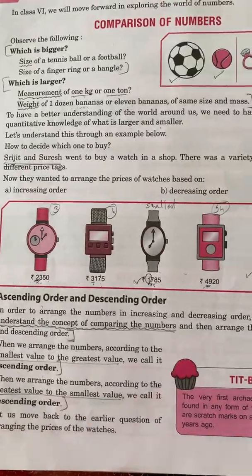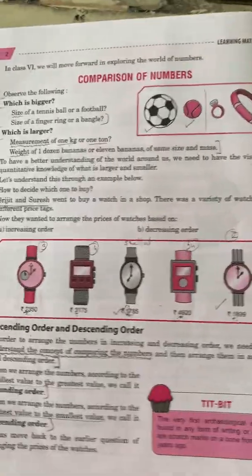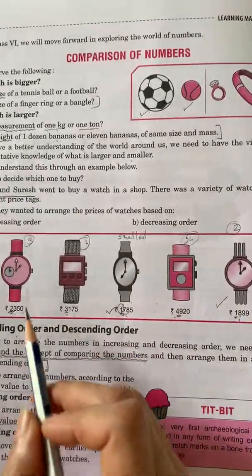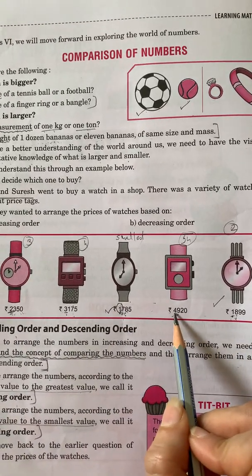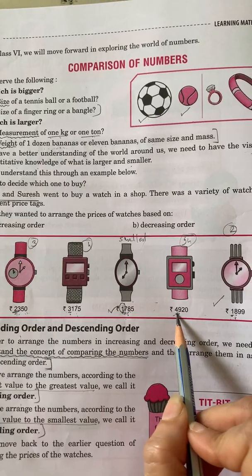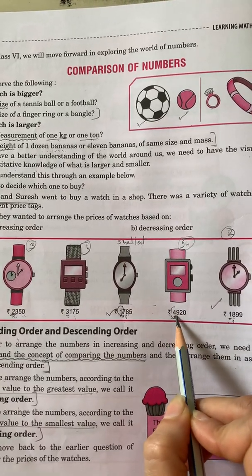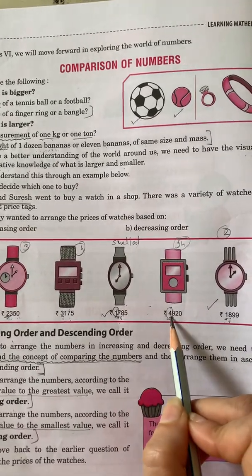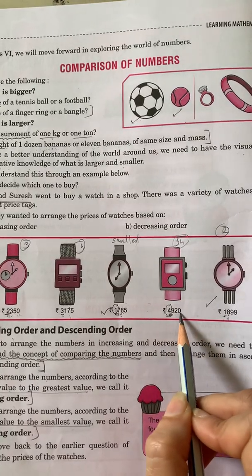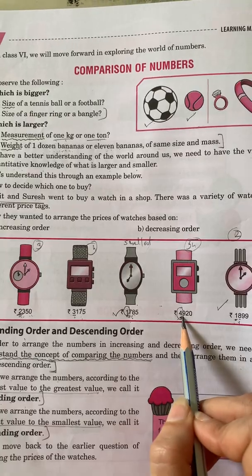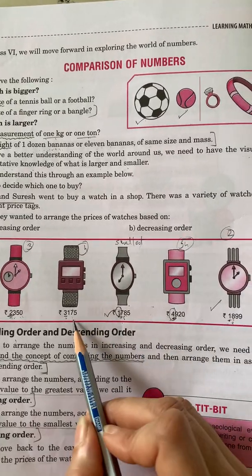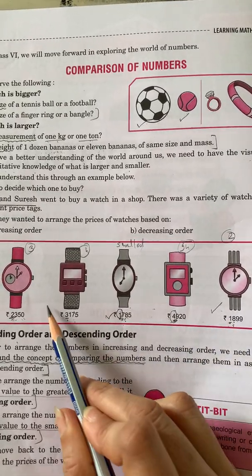Now how to arrange in the descending order? Here if you see the numbers, 4 is the maximum number, it is the highest number. So we will write 4920. After 4920, which is the next highest from the remaining 4?